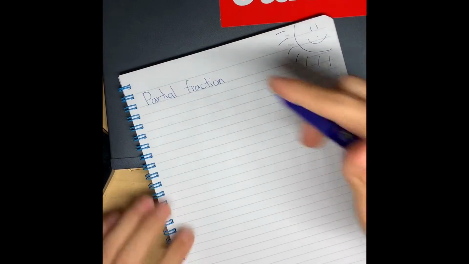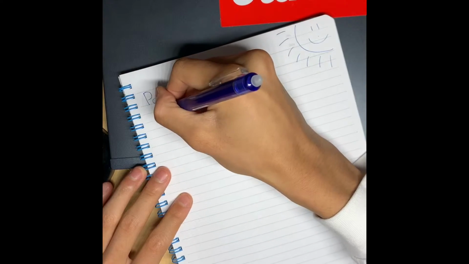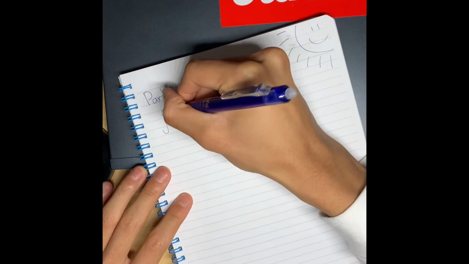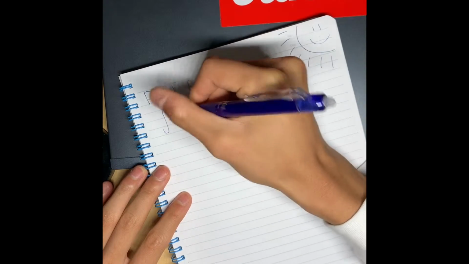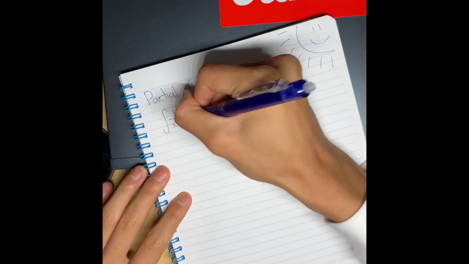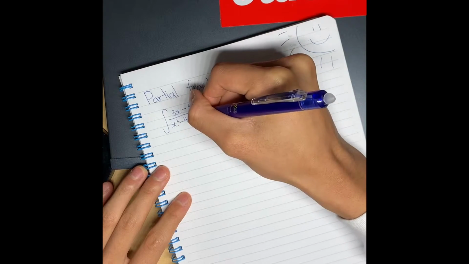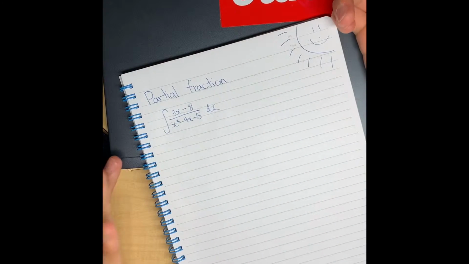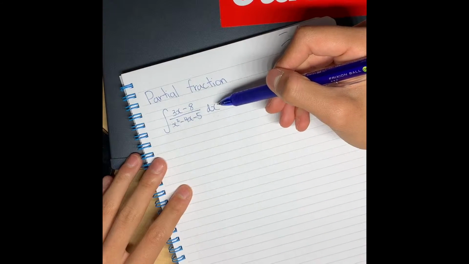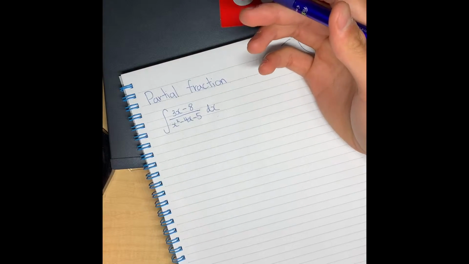And now we're heading to our last chapter, which is partial fractions. I put this at the end because I felt like this chapter is the easiest among all three I have taught today. It will seem complicated the first time you see it, but trust me, the more you practice, and if you truly understand how it works, it will only get easier and easier.